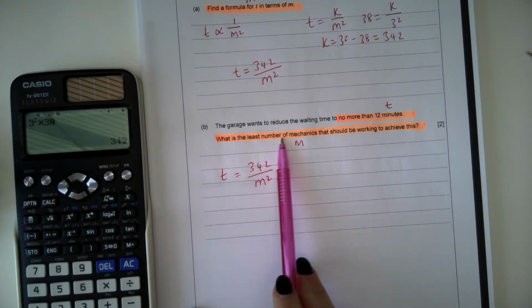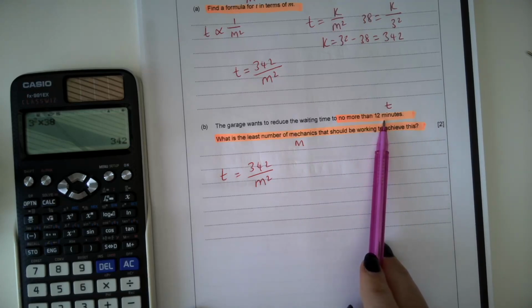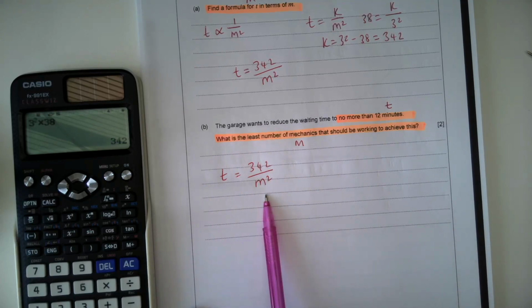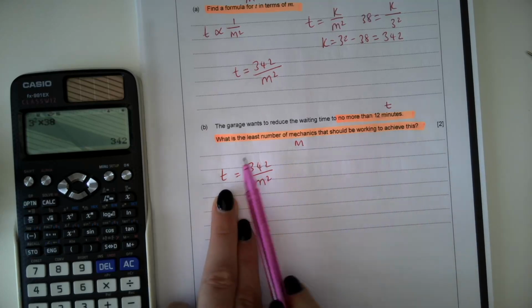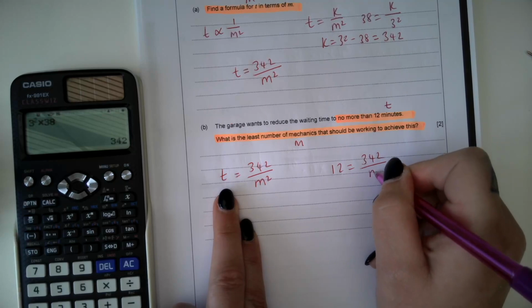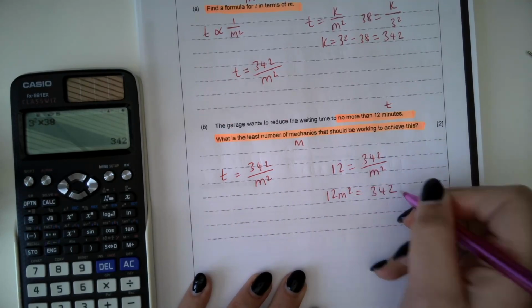Okay, so we're looking for the least number of mechanics that should be working to achieve a time of 12 minutes or less. So I'm going to rearrange this formula now to solve for M. I'm going to substitute in my T as 12, so 342 over M squared. When I multiply by M squared, I'm left with this.